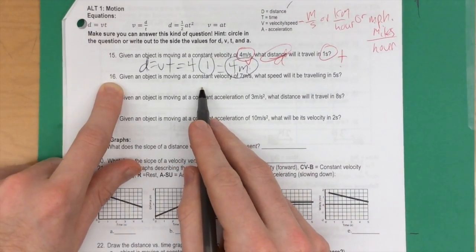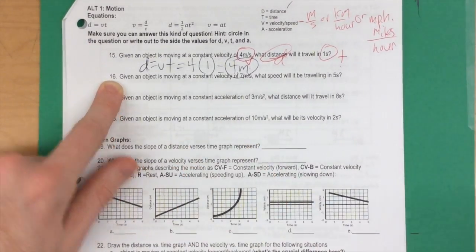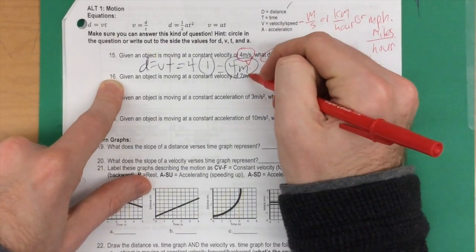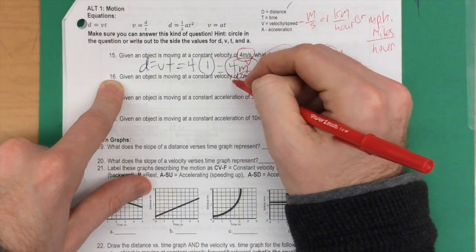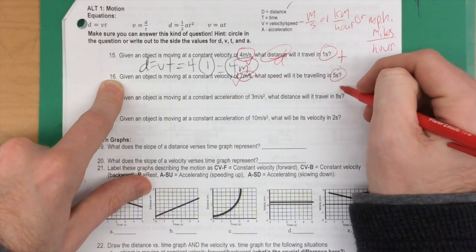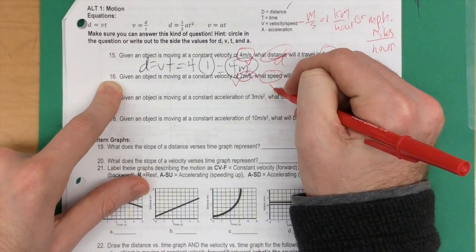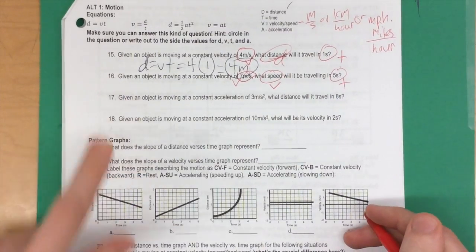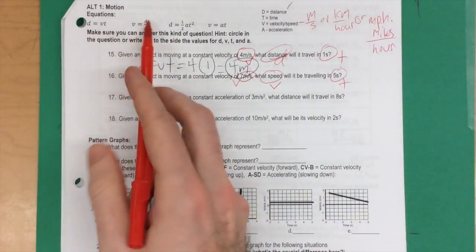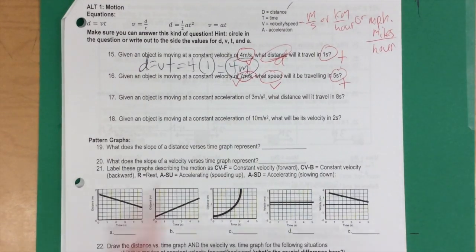All right, so for this one, it's kind of a trick question. You would go through using our good strategies, right? We're going to circle 7 meters per second. We're going to say, okay, that's a v. Traveling in 5 seconds, that's a t. And we're looking for speed, which is another v. Awfully awkward. We don't have a d to make our equation happen, and we don't have an a to make one of these equations happen.